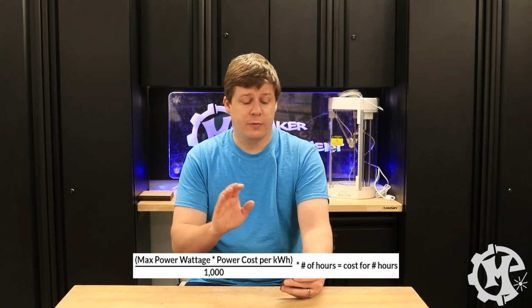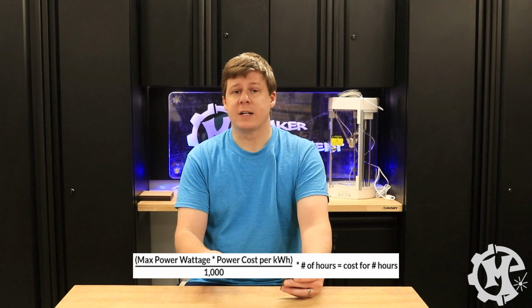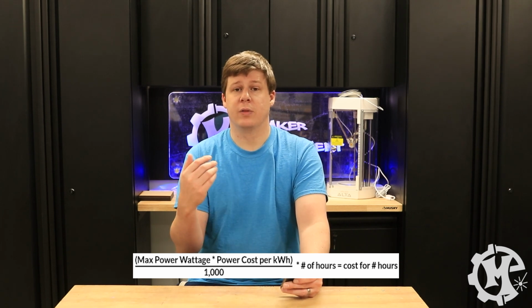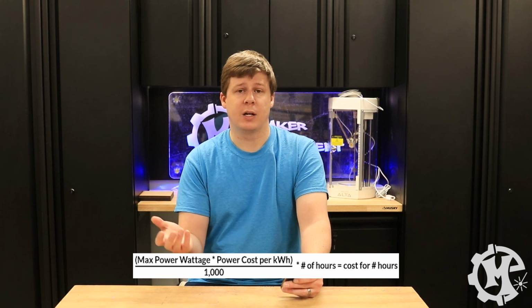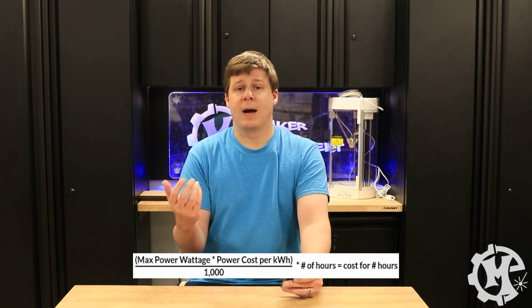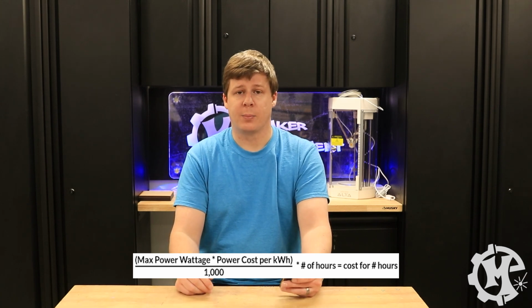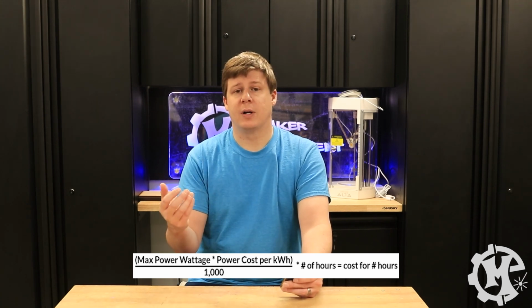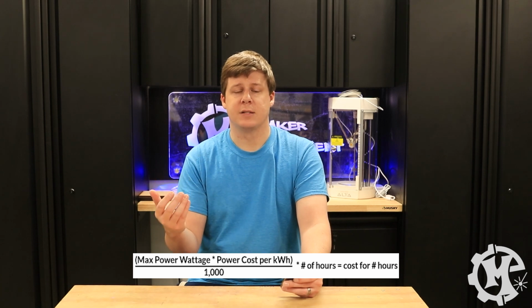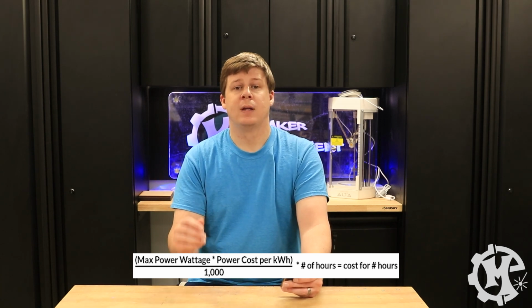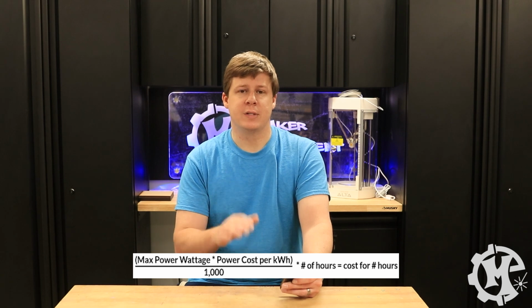So for this, there is a formula that you can use. So I'm going to read it out here. The formula is going to be your max power wattage. So this is going to be something usually found in the user manual that will tell you the max wattage that your machine can pull while it is operating. Then you want to multiply that by your power cost in kilowatt per hour. This cost can be found on your utility bill.